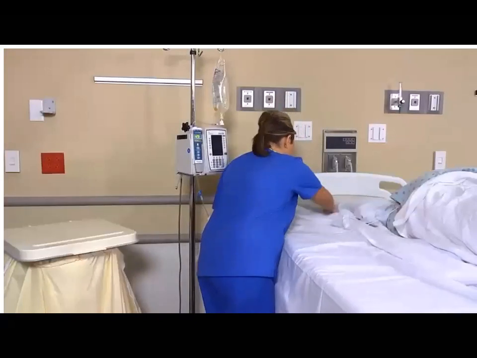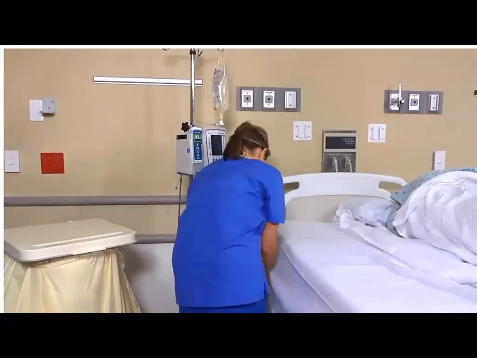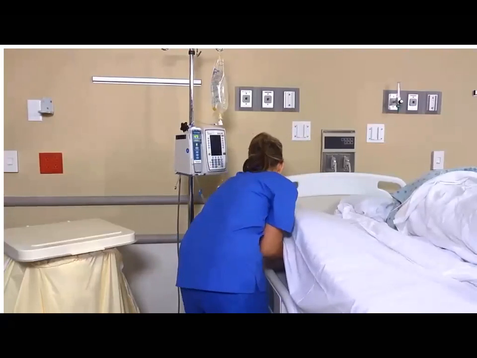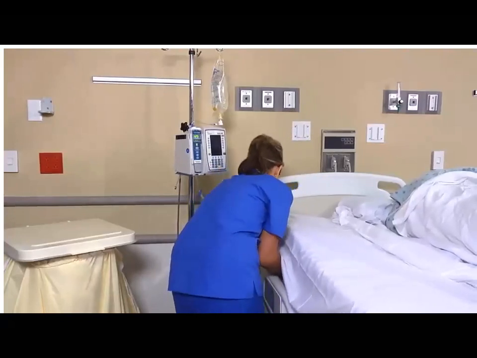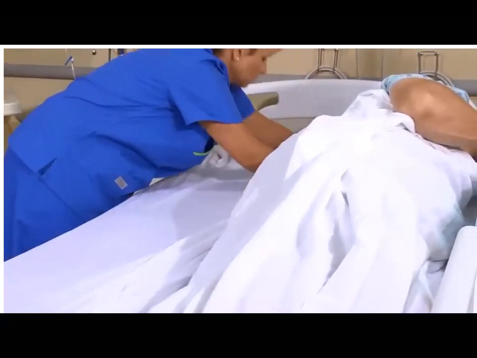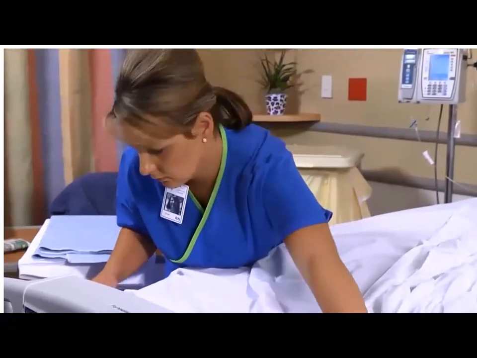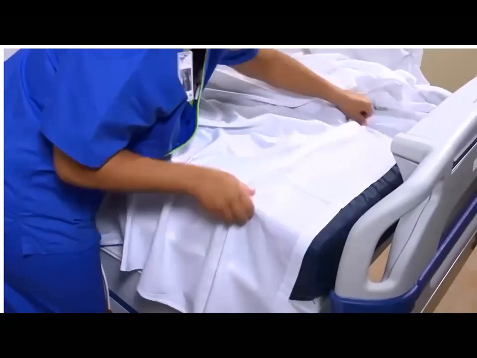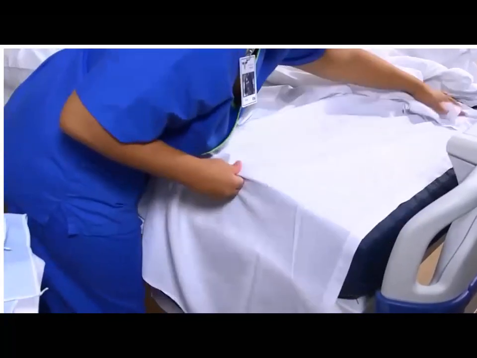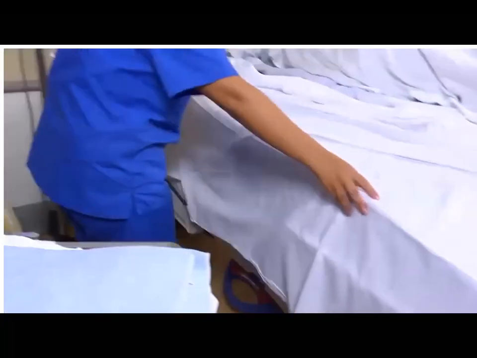Next, apply clean linen to the exposed half of the bed in separate layers. First, place the fitted bottom sheet on the bed lengthwise. Secure the top and bottom corners on the near side and fan fold or roll the remaining fabric along the patient's torso. If you're using a flat sheet, allow it to hang about 25 centimeters or 10 inches over the edge of the mattress. Be sure that the lower hem of the bottom sheet lies seam down and even with the bottom edge of the mattress.